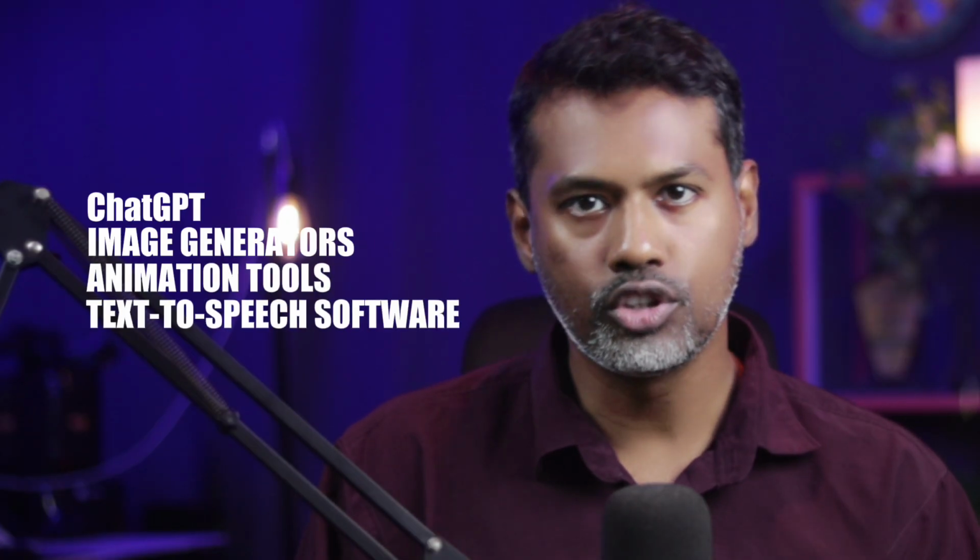And that's it. Instead of switching between ChatGPT, image generators, animation tools, text-to-speech software, and video editors, Vexub handles the entire workflow in one place, making it incredibly fast and easy to create high-quality Stickman animation videos ready to publish.